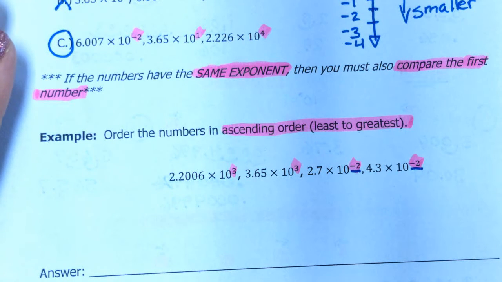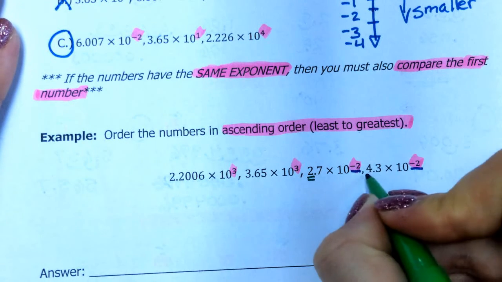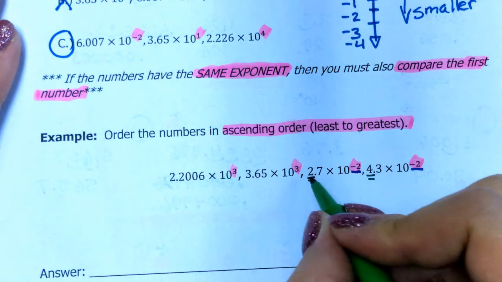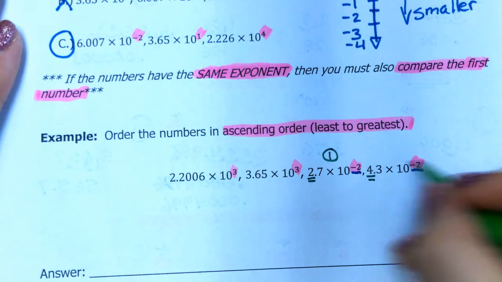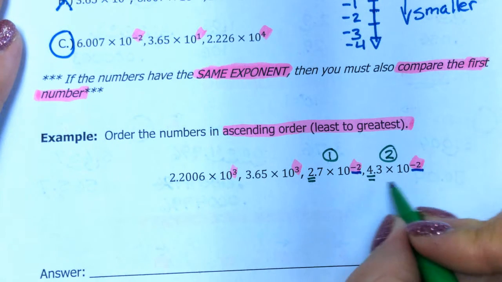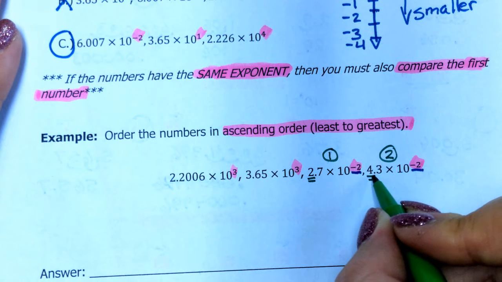So what I'm going to look at next is this first digit to see which one's going to be smaller. So 2 and 4, 2 is smaller than 4, so this is going to be my first one, making this my second one.